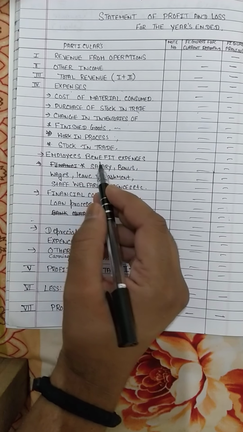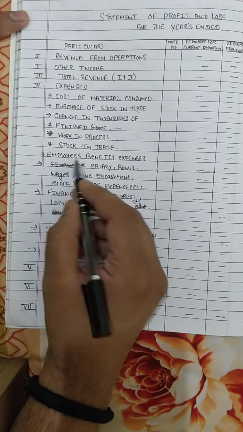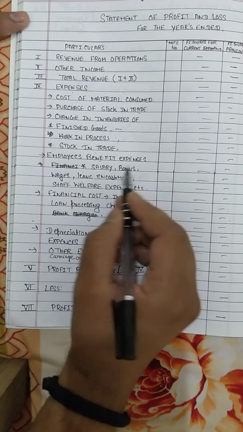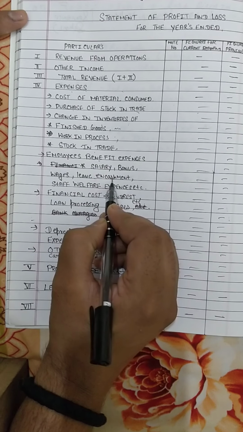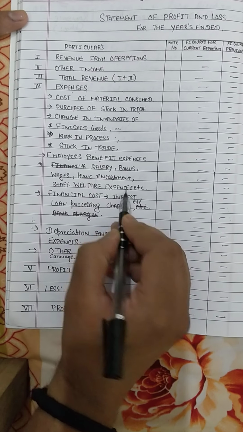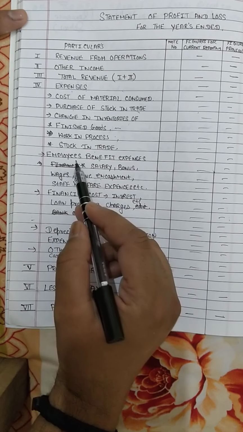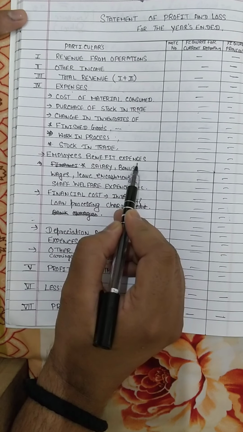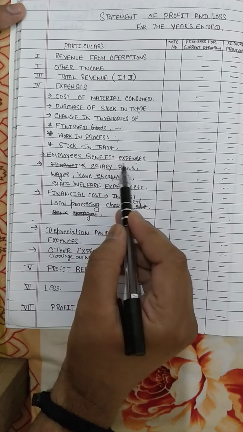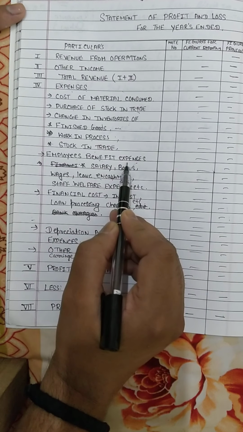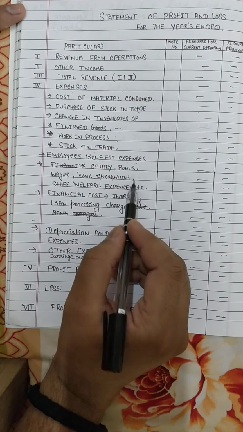If I go with the next part, the next part is employee benefit expenses, such as salary, bonus, wages, leave encashment, staff welfare expenses. These are all examples of employee benefit expenses. Whatever we give to employees for their development or for their benefit is called employee benefit expenses. We are going to mention all those names over here.